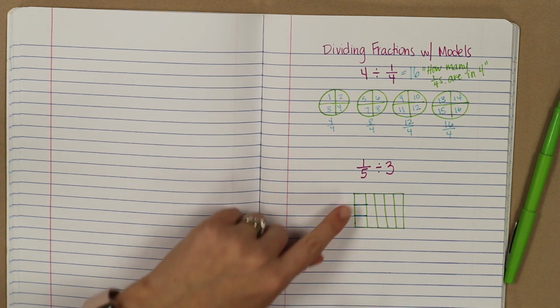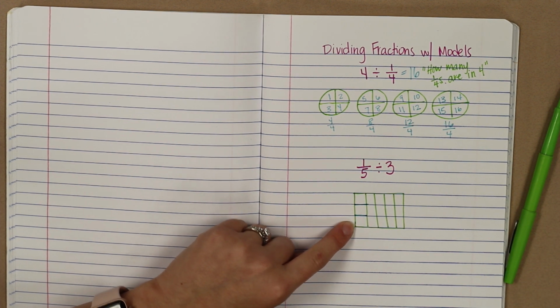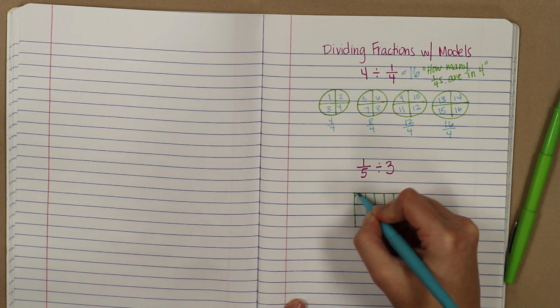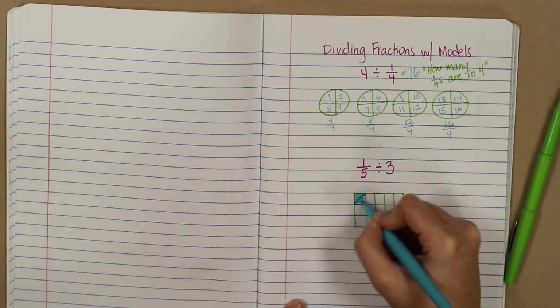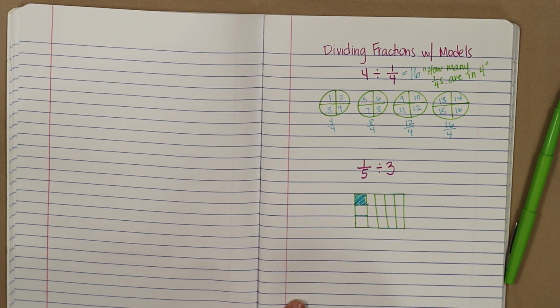Okay, so 1/5 divided into 3 parts. We are looking at the size of each part.